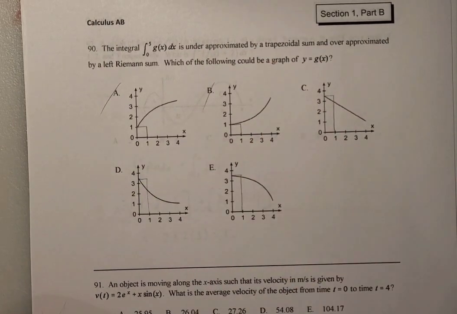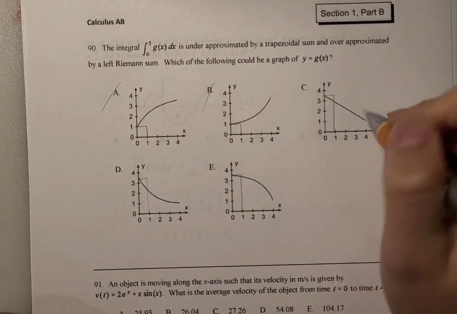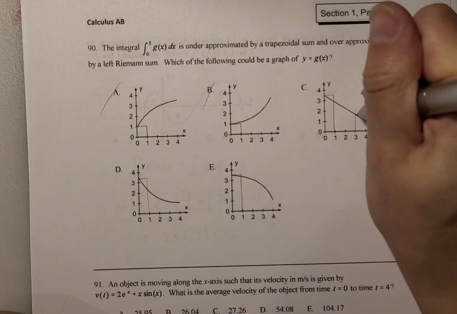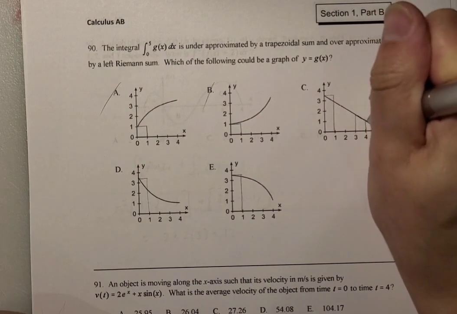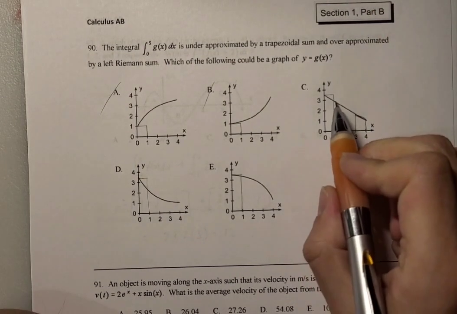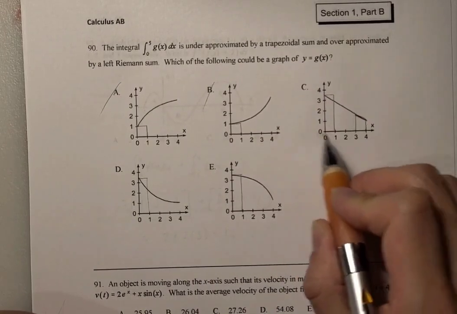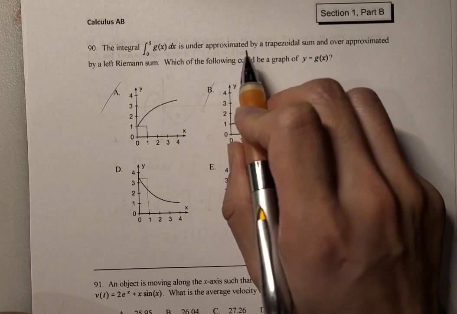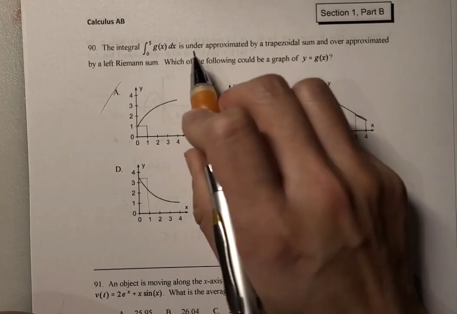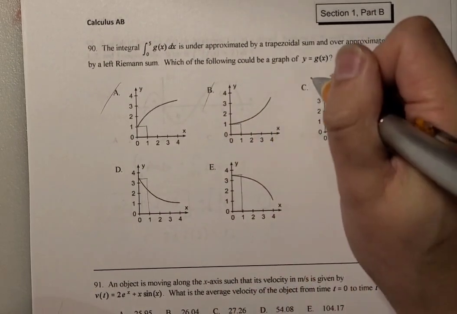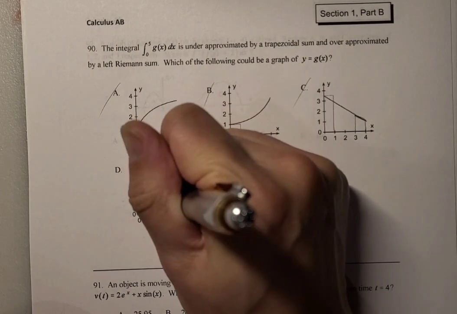Now let's draw a trapezoid. Okay, so here, if we draw a trapezoid, it'll be exact actually. In fact, this is a trapezoid, so it'll be exact, so it won't be an underestimate, it'll be exact. So cross that out. Draw a trapezoid here.